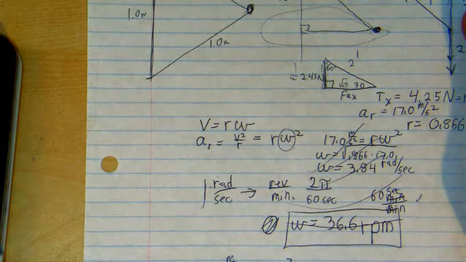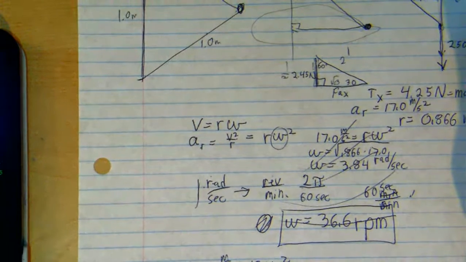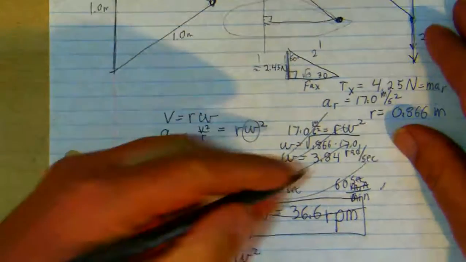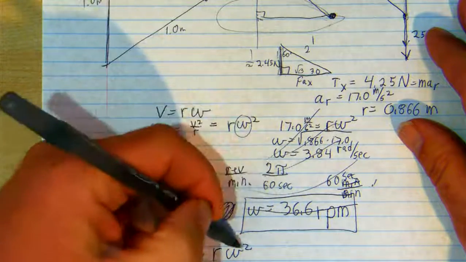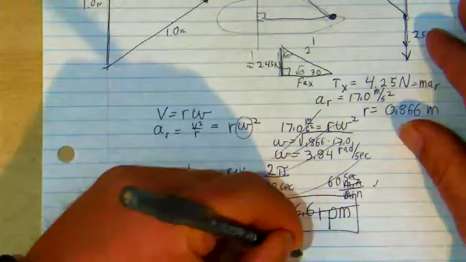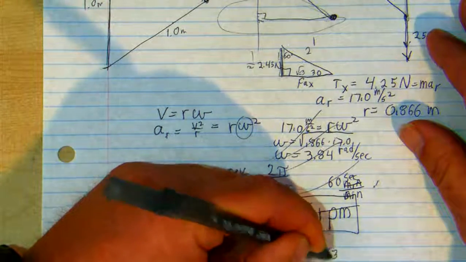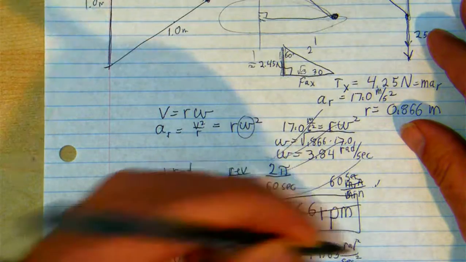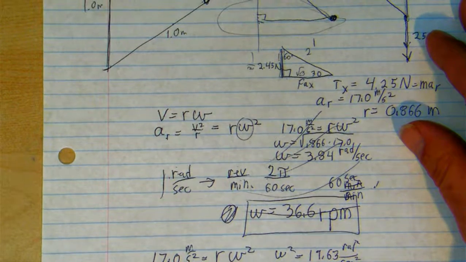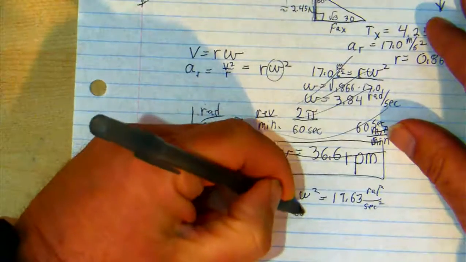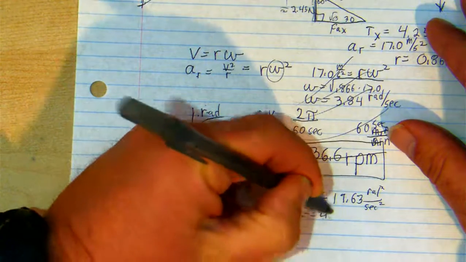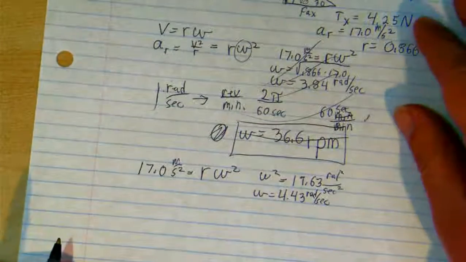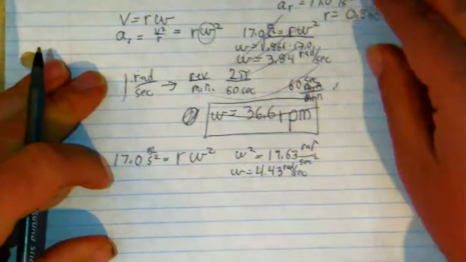So instead of multiplying, how about if I go 17 divided by 0.866? And sure enough, that gives me omega squared is equal to 19.63 radians squared per second squared. Taking the square root of that, it yields omega is 4.43 radians per second, which means I'm now back following our publisher's solution manual.